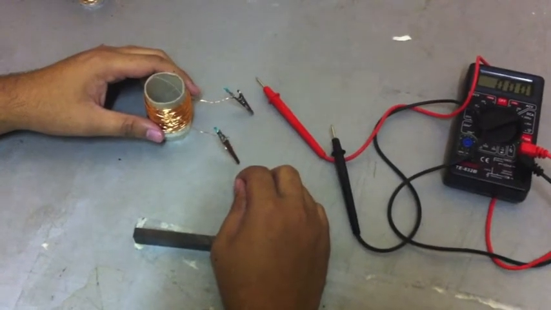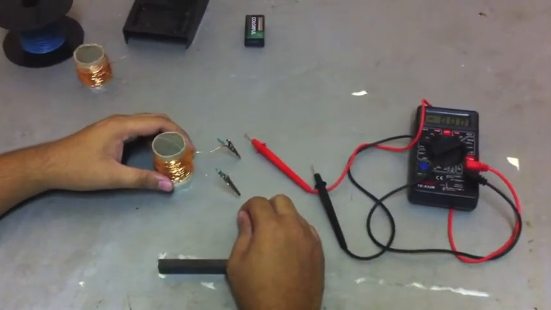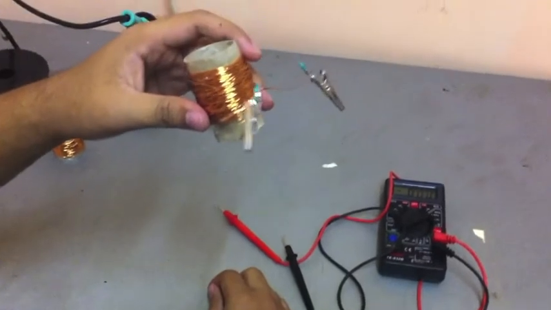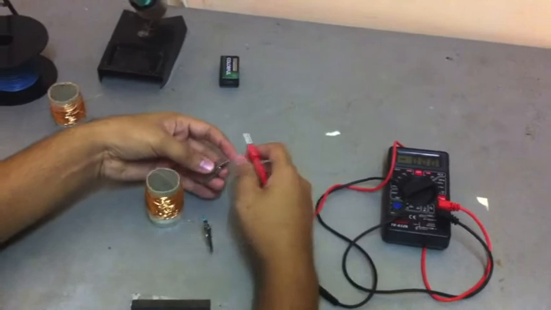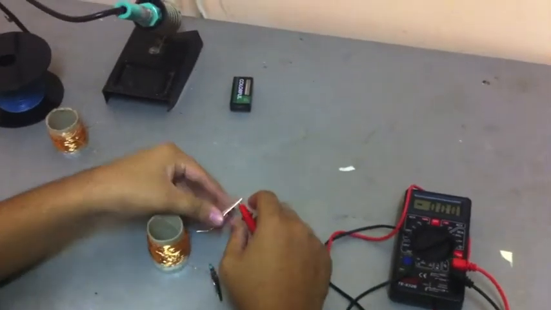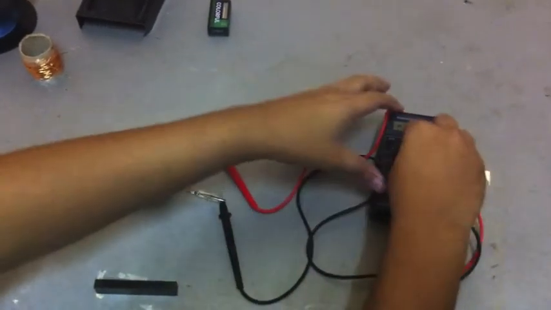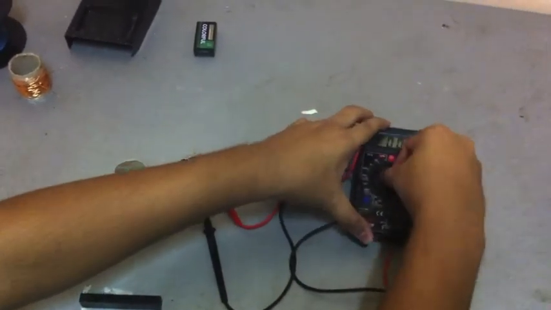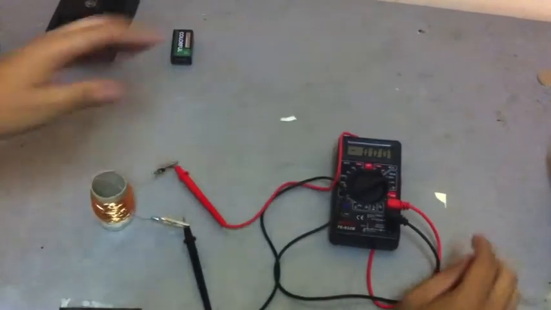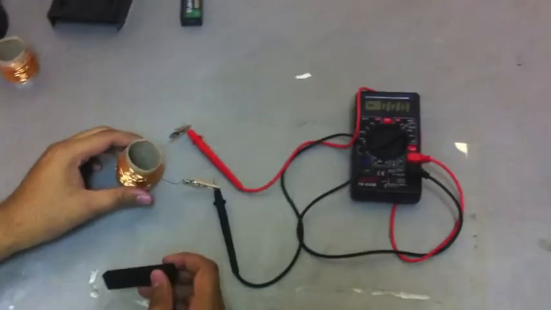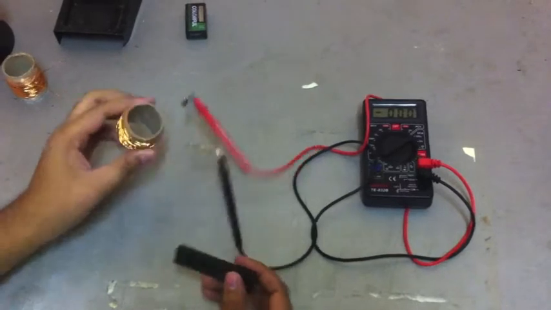Now we would like to do the experiment using a 200-turn coil solenoid. First, we set up like before. Test the connection of the solenoid. Then we use a magnet to move in and out of the solenoid to get the reading.